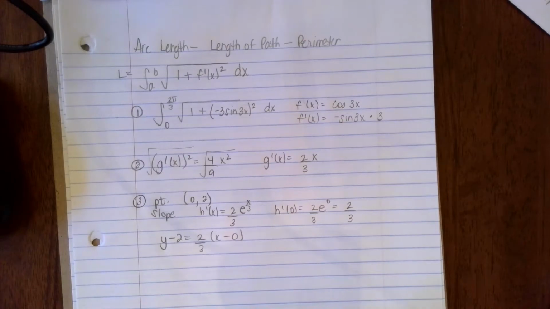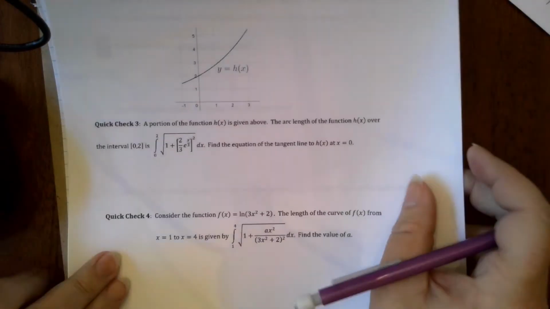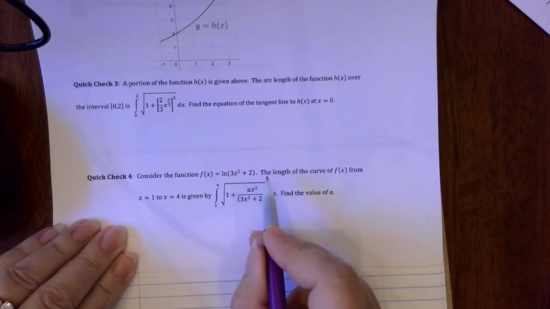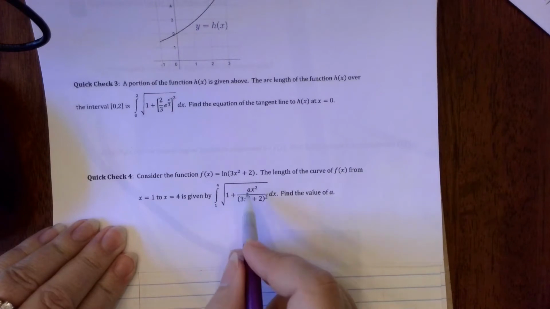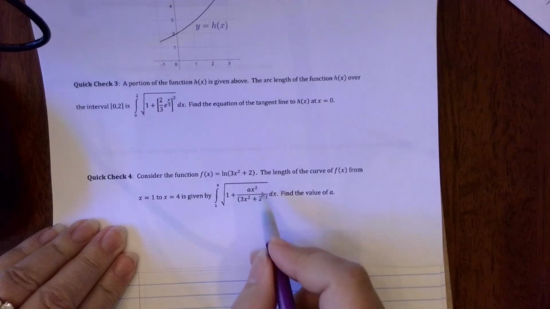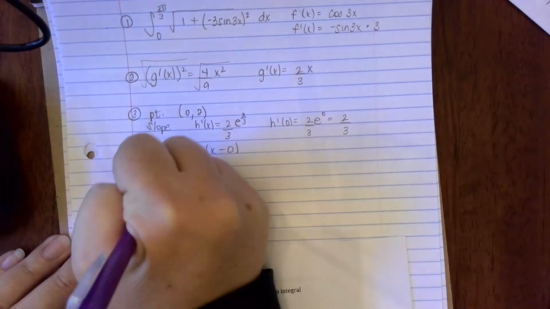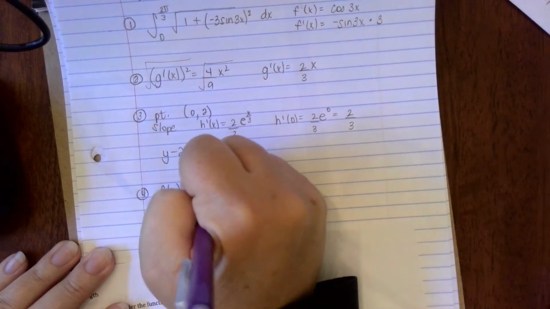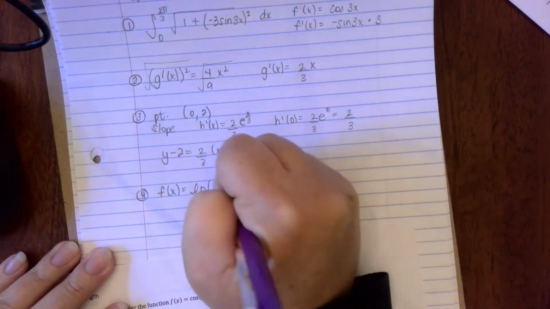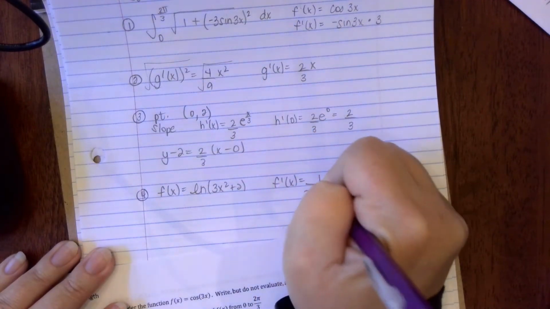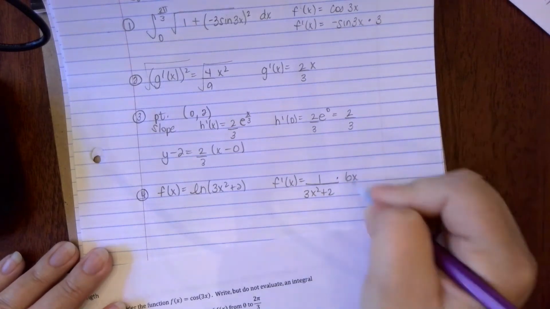All right, let's look at number 4. Quick check number 4. Consider the function f of x is equal to blah. The length of the curve of f of x from 0 to 4 is given by this. Find the value of a. Well, this is f prime of x squared. So the first thing I need to do is find f prime of x. Well, if f of x is equal to ln of 3x squared plus 2, then f prime of x is 1 over 3x squared plus 2 times 6x. Don't forget your chain rule.